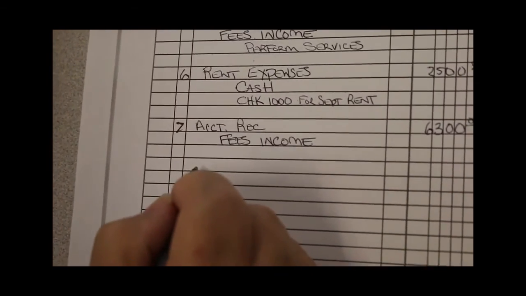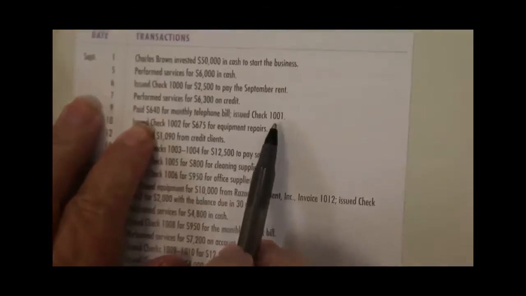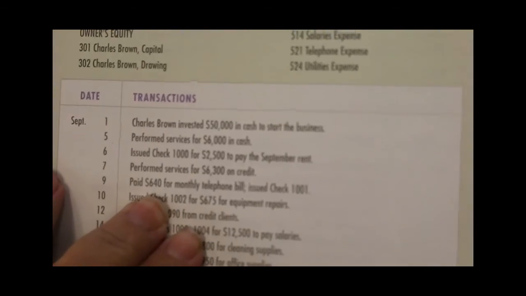All right. The next line is for September 9th. They paid $640 for monthly telephone bill, issued check 1001. So, what two accounts get affected? We're issuing a check. So remember, a check is the same as cash. So are we decreasing or increasing our cash? We are decreasing our cash.